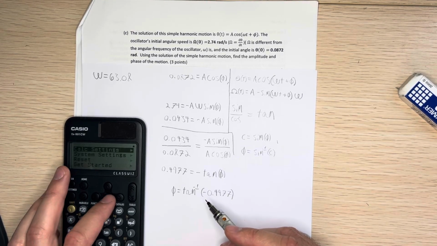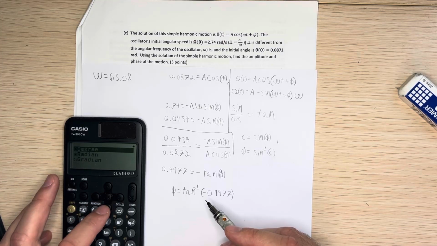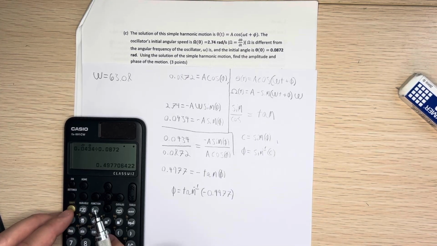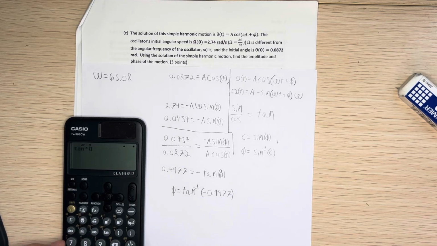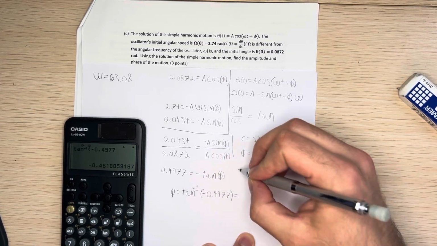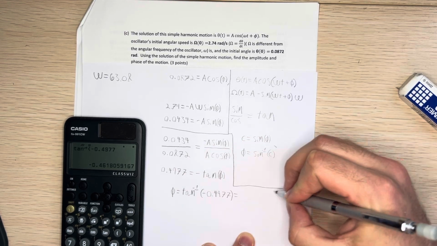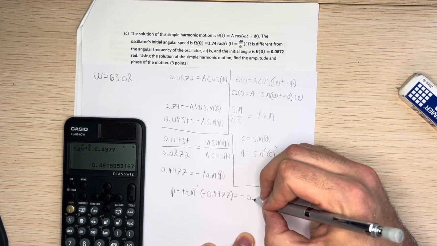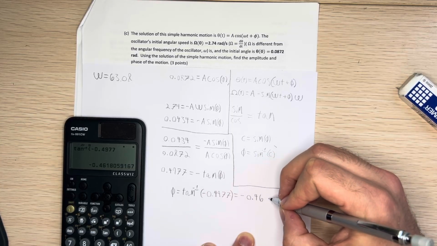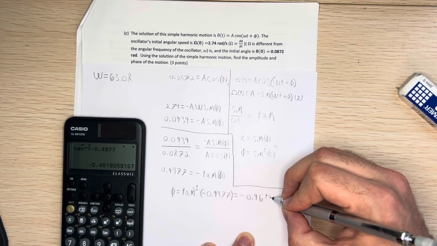So we'll go ahead and check my calculator here. We are in fact in radians, so we're good to go. So we're going to do tangent inverse negative 0.4977. All right, and that gives us our phi value here. So negative 0.46 rads, all right?